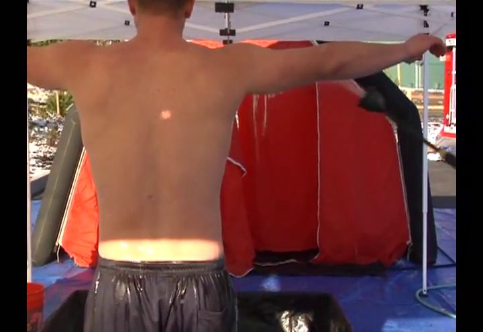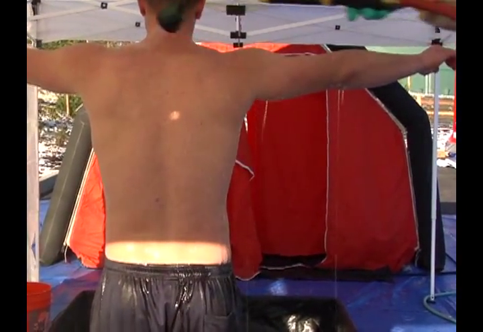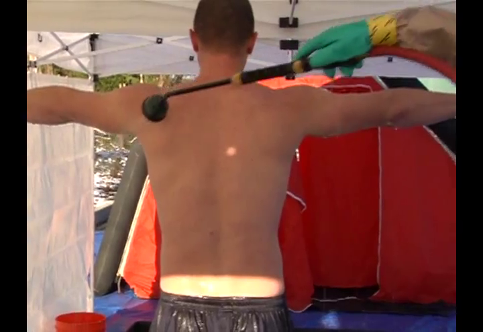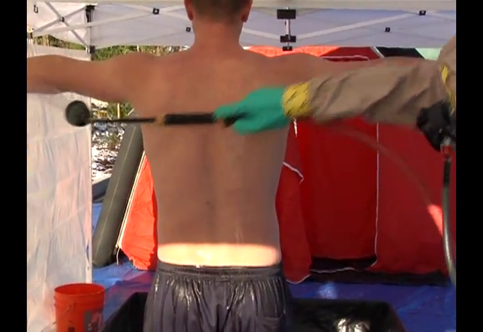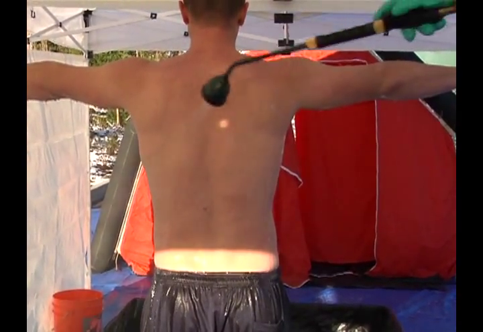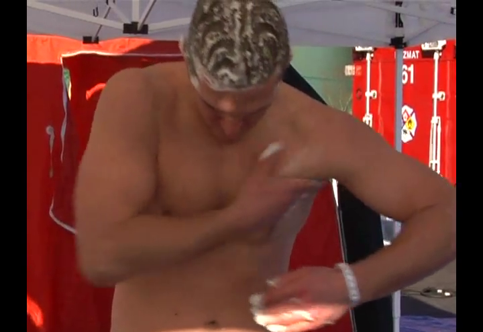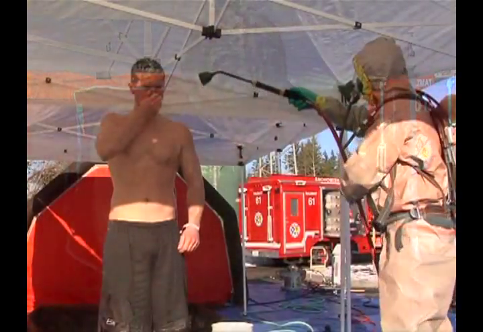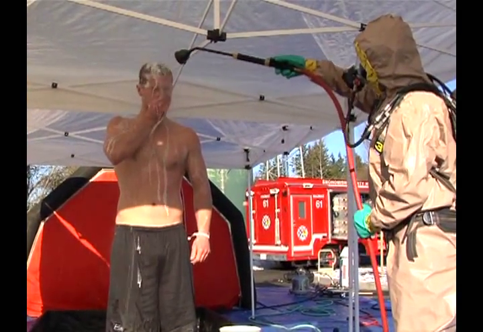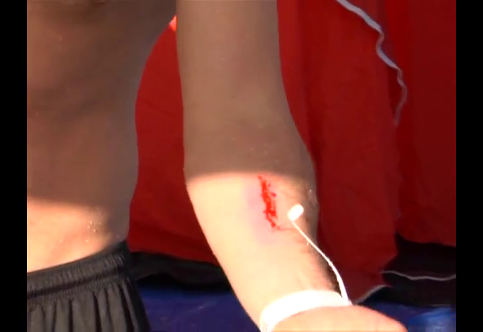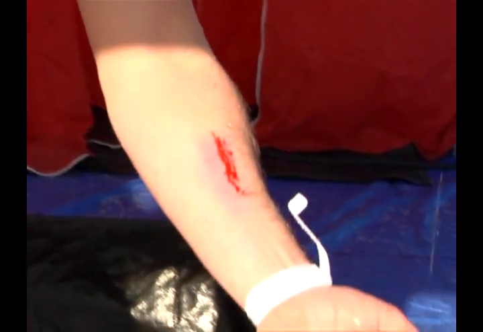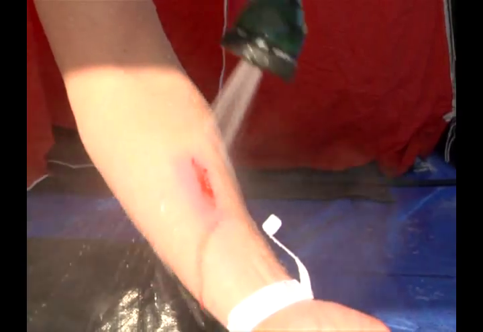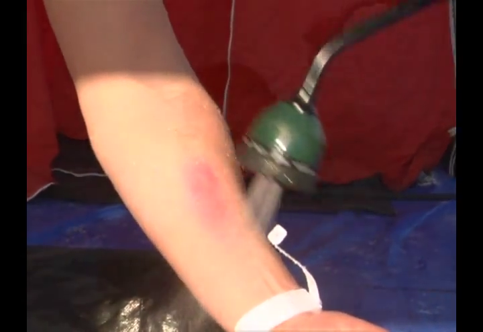Remove as much of the contaminant from the victim as possible and ensure that the ears, hair, armpits, groin, buttocks, and back are rinsed. You may need to use a surfactant such as soap or surgical scrub, as well as brushes and shampoo. All open wounds should be considered contaminated and should be gently flushed with plenty of water.